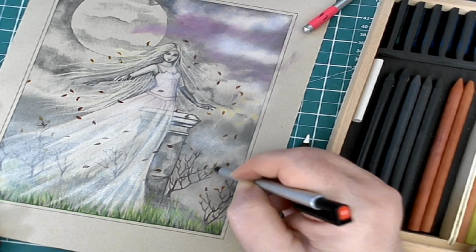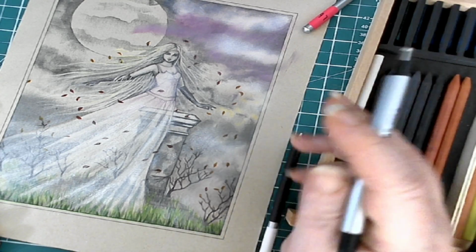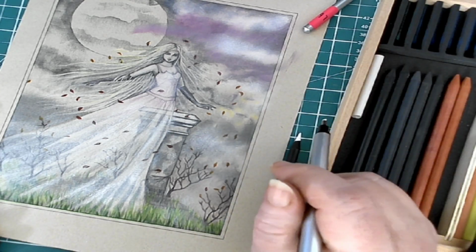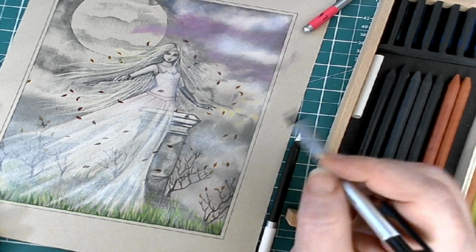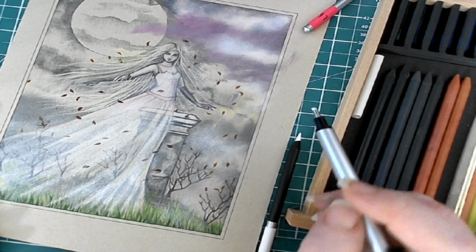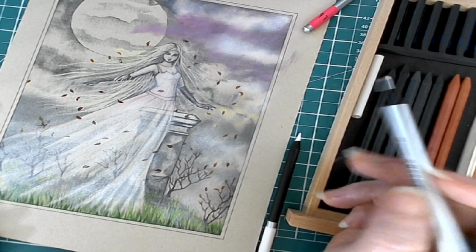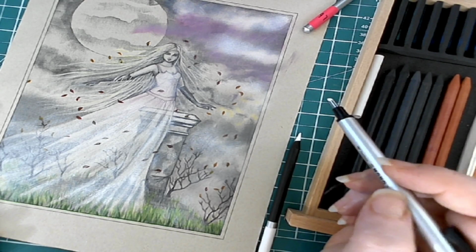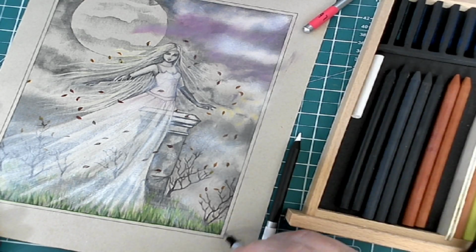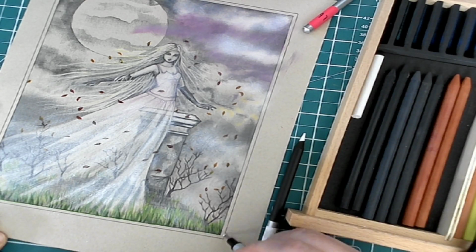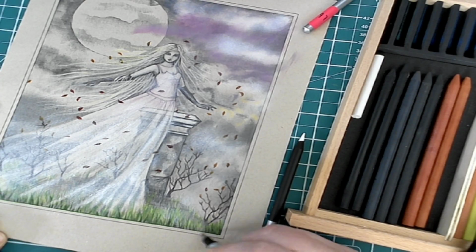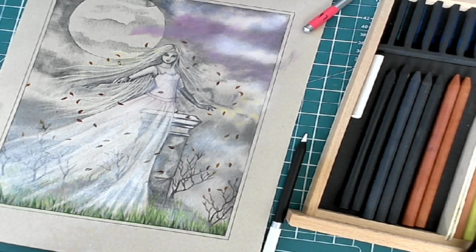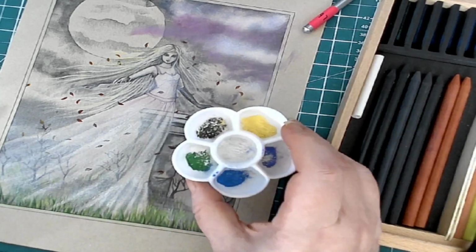Like I said, you can definitely use your finger to rub any of these pastels into your page. You do not have to have expensive applicators, expensive pastels, anything like that. All of this can be done with an inexpensive set of pastels, even if you're just using shavings.